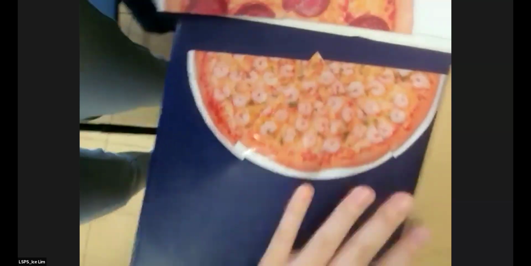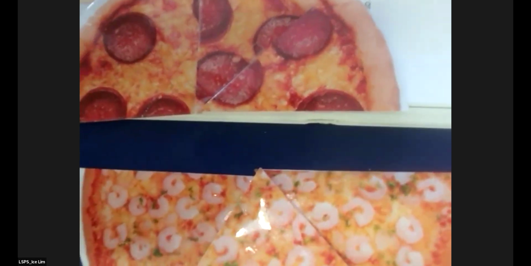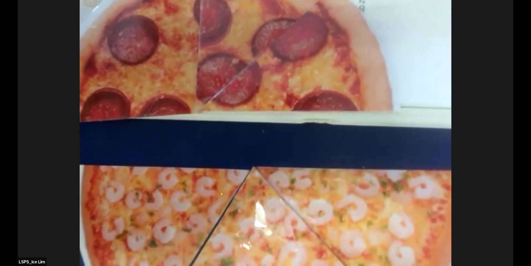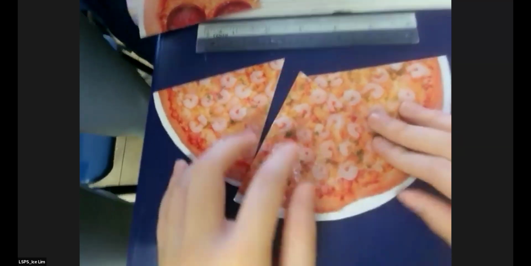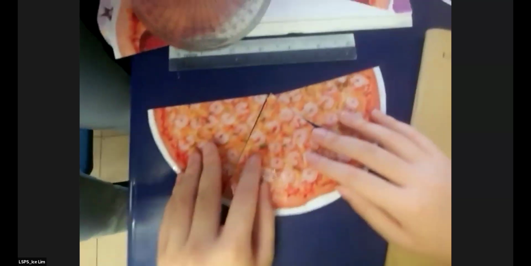Okay. Now, hello. Are you looking at the screen? Here's my instruction. I want you to find your ruler. Give me a ruler. And then see if the half is exactly on the straight line. Oh yeah. Ryan says you can use the projector to make sure it's half.